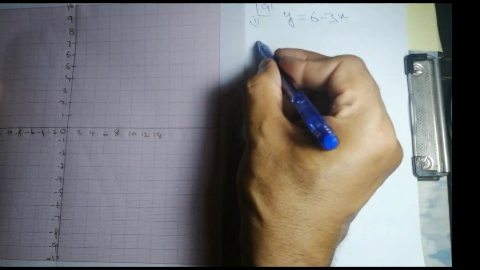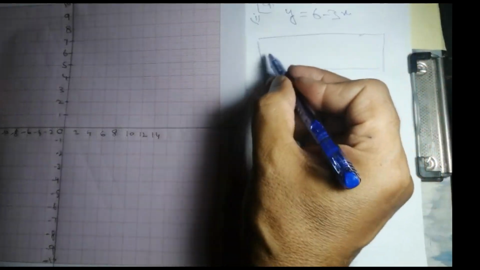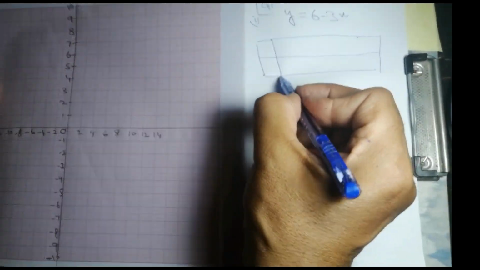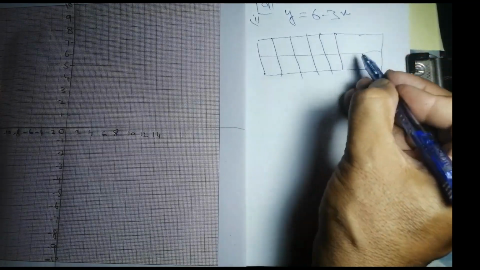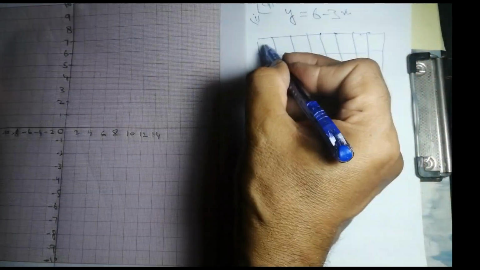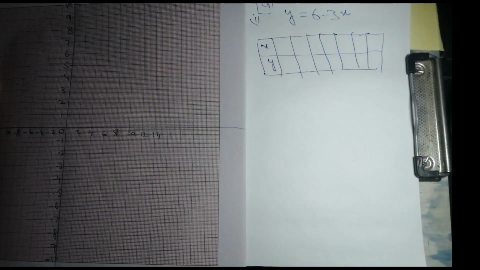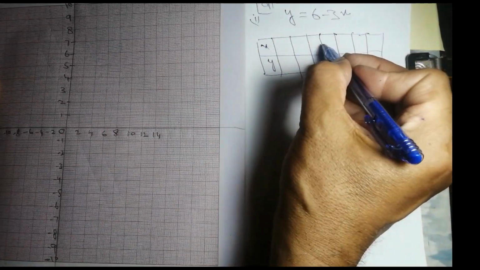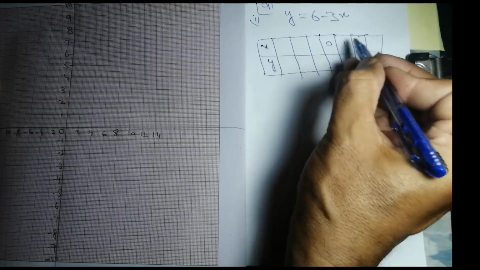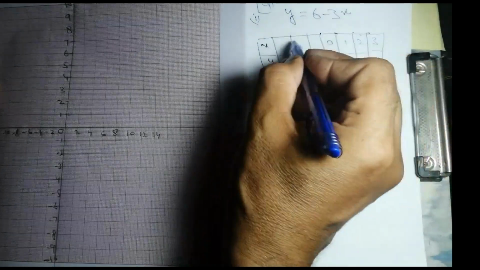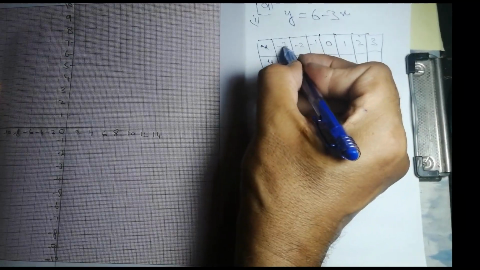So we make a table, x and y. Values should be from -3 to +3. So we take, for example, 0 here, and then 1, 2, 3, and here -1, -2, -3.